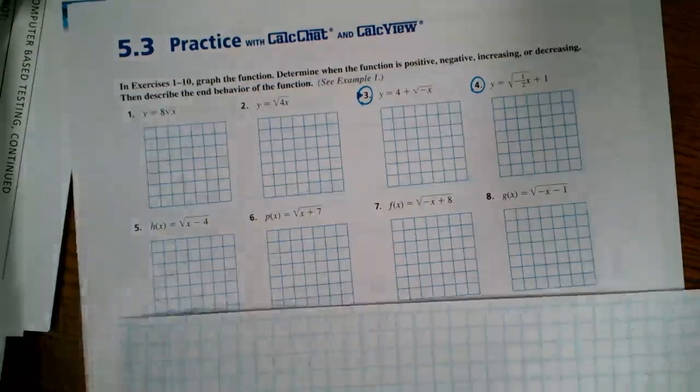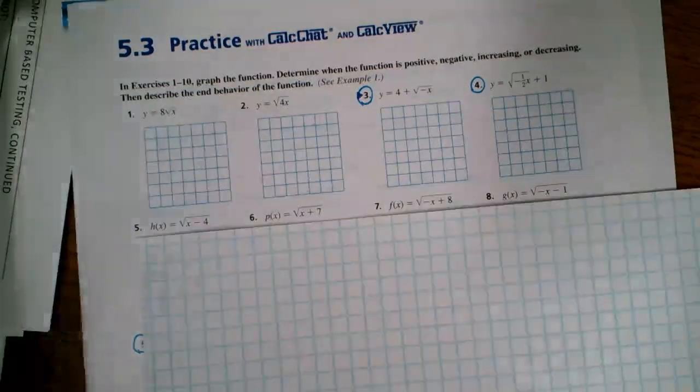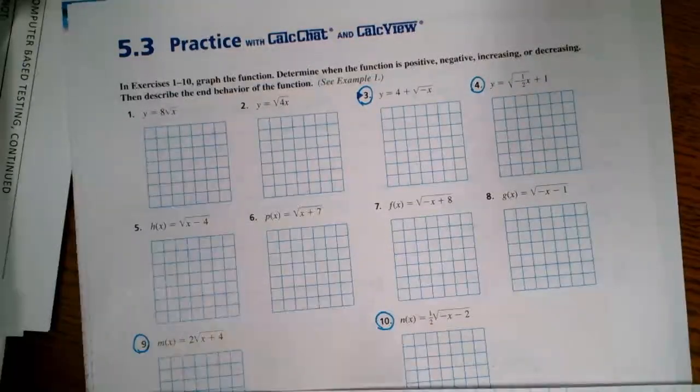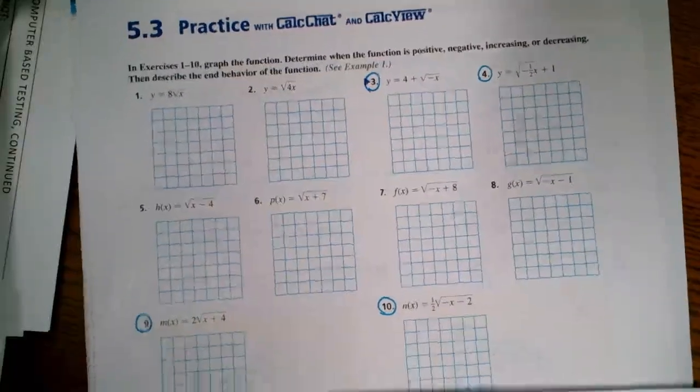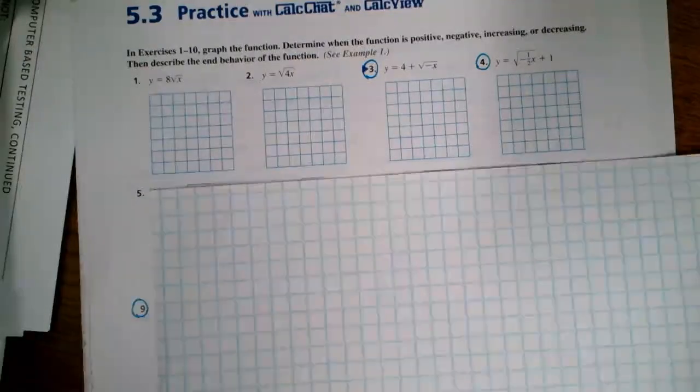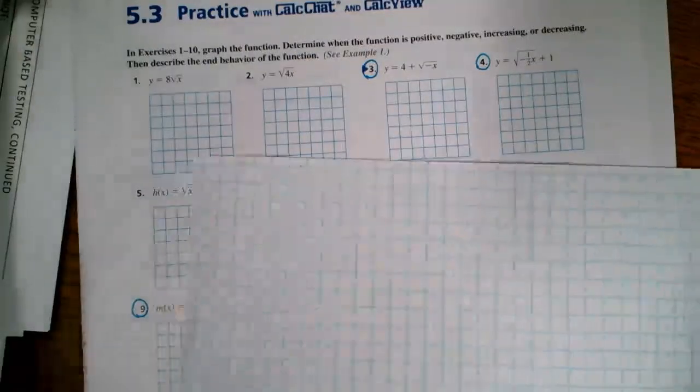Okay, for this section, we're not following the directions exactly. We're going to graph and state the domain and range. We're only doing 4 from this section, but don't write all over the other graphs because we're going to do some of the other graphs possibly for belt work. So maybe just write on a separate piece of paper if you need to.